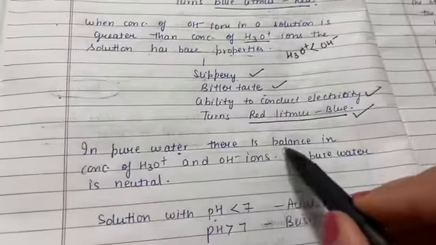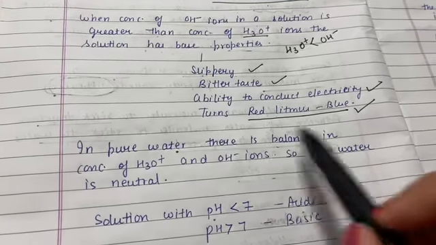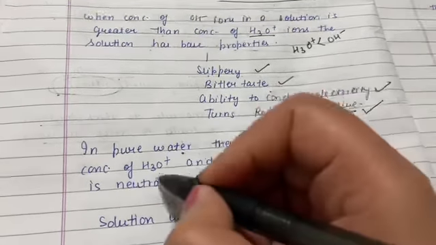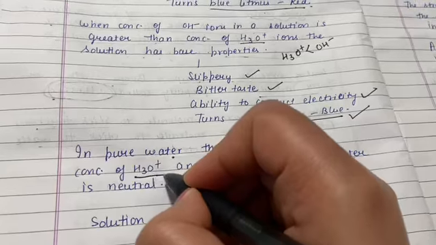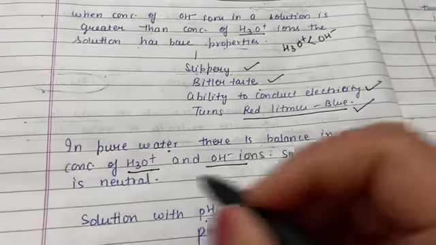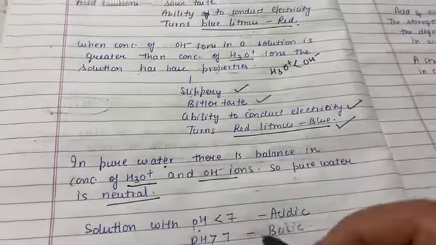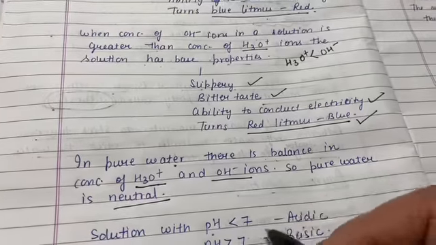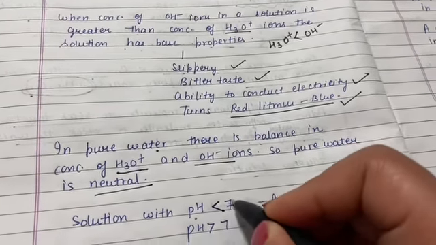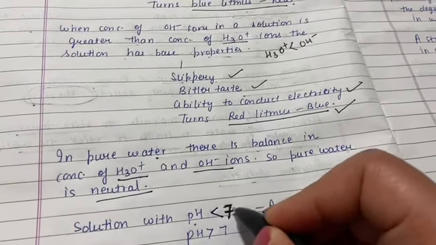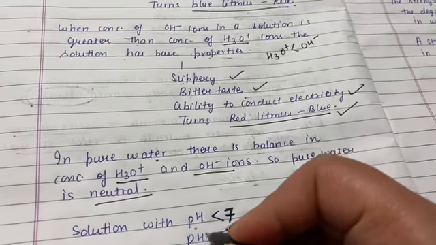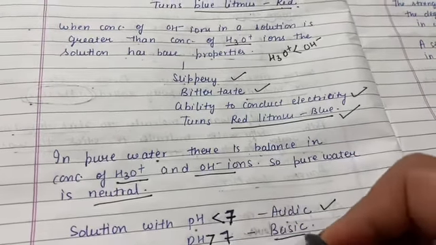In pure water, there is a balance in the concentration of H3O+ ions and OH- ions. So pure water is neutral. A solution with pH less than 7 is acidic. If it is greater than 7, it's basic.